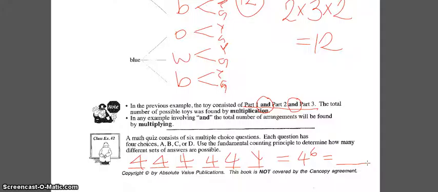Therefore, a multiple choice test is a valid form of testing, because if someone is purely guessing, closing their eyes, just punching in some answers, the chance of getting 100% is 1 over 4,096. Just 6 questions, you have 4,000 different ways of answering it.